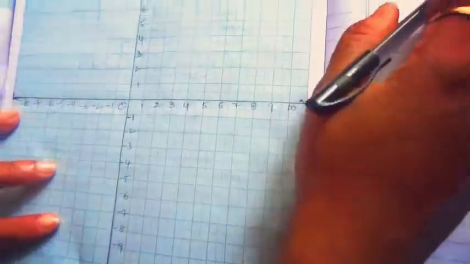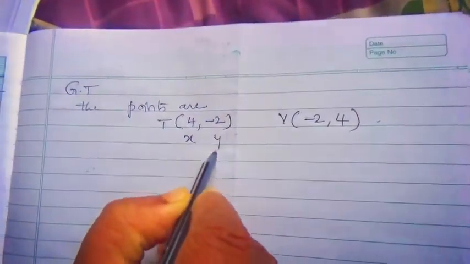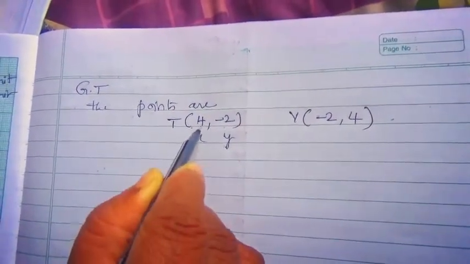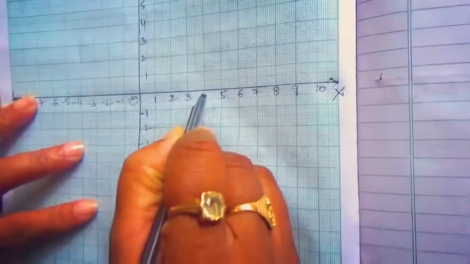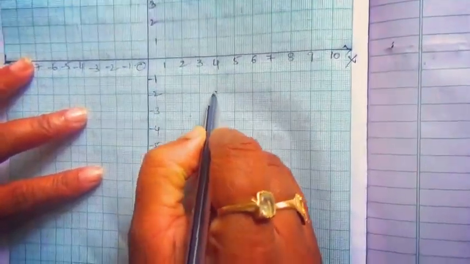What is the first point? 4 comma minus 2. 4 on the x-axis, here it is, and minus 2 on the y-axis, here it is.